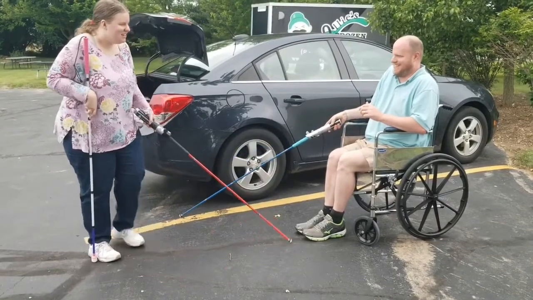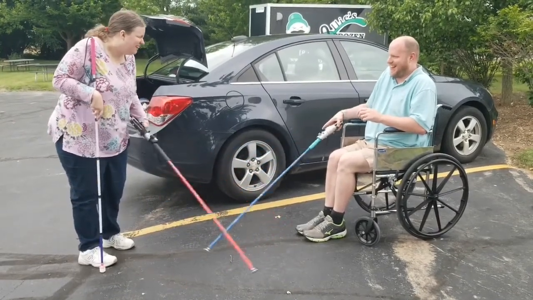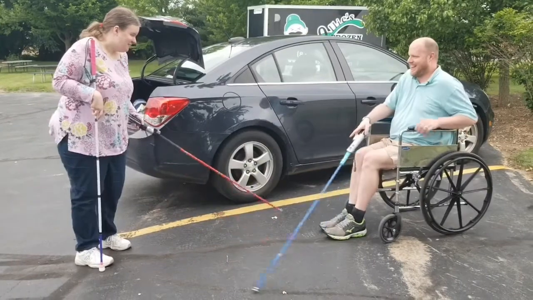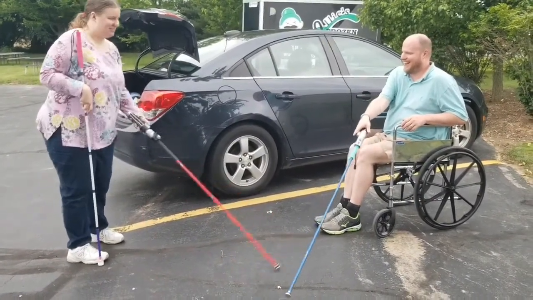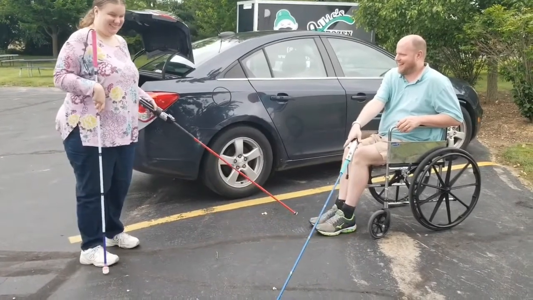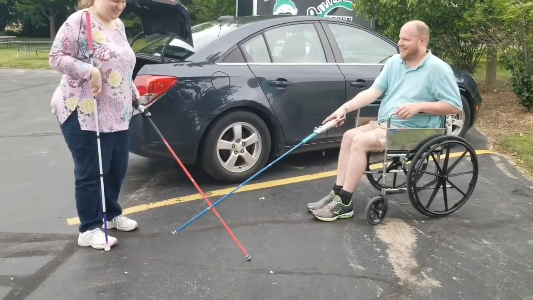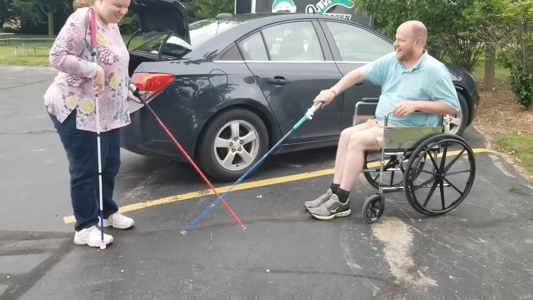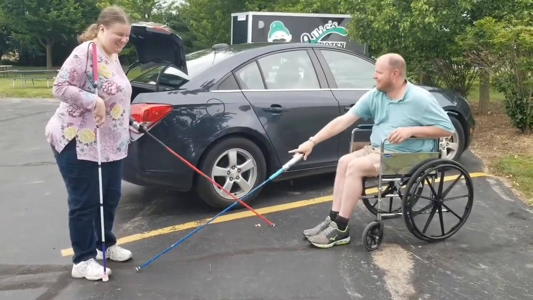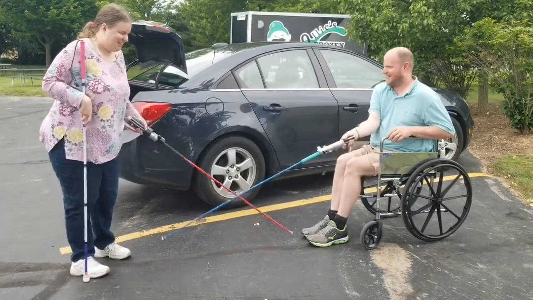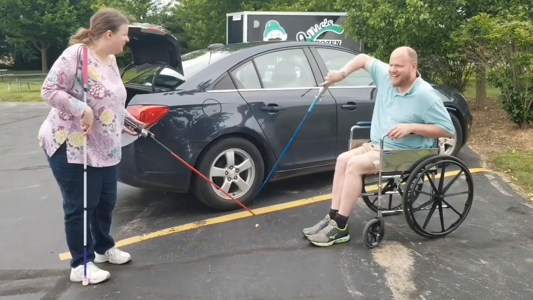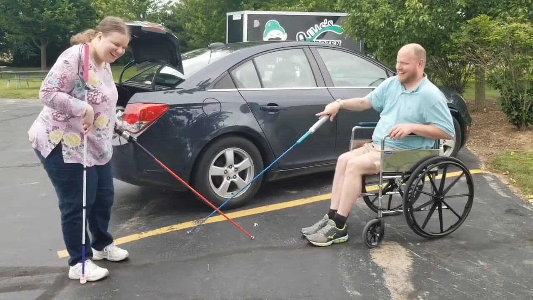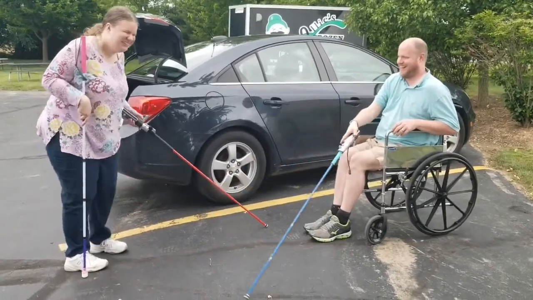Here we go with the dueling lightsaber canes. Don't break it. No, they're sturdy. Well, don't hit me. Well, don't do anything with it that you wouldn't do with a regular white cane, aside from collapse or colliding with your partner. Yeah, there you go. Good versus evil. Darth Vader versus Luke Skywalker. There we go. Okay. Action.